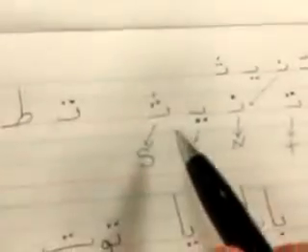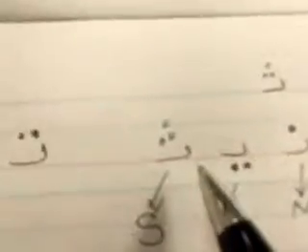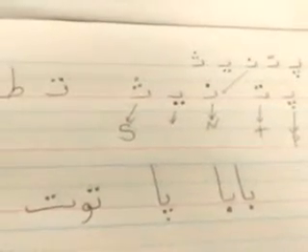I'm going to connect these. And this one, because it's not very common, let's just skip that for right now. We'll learn it later on. All you need to know is that it's going to sound like a se. All right. We'll work on some letters and words later on.